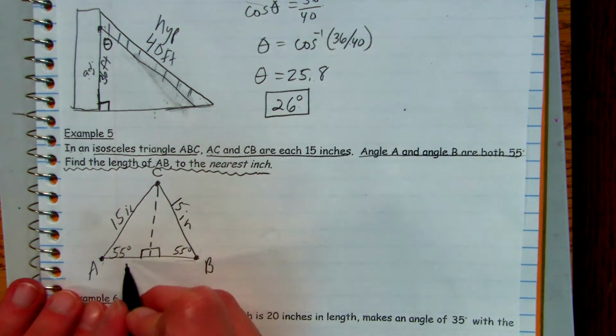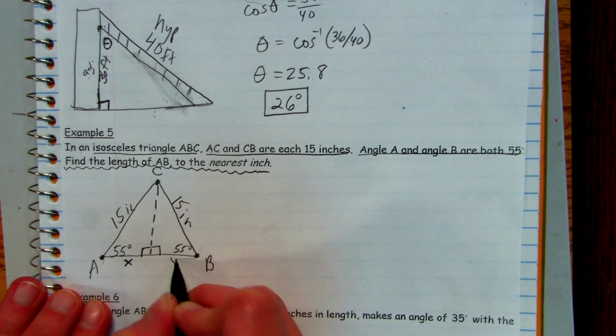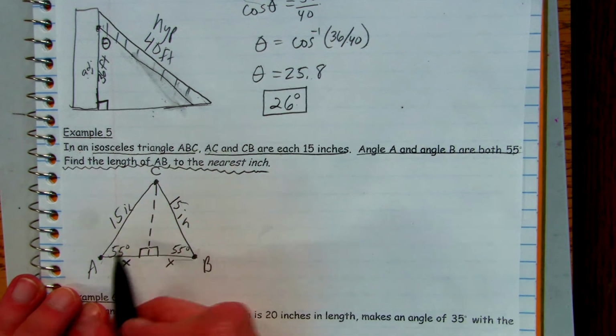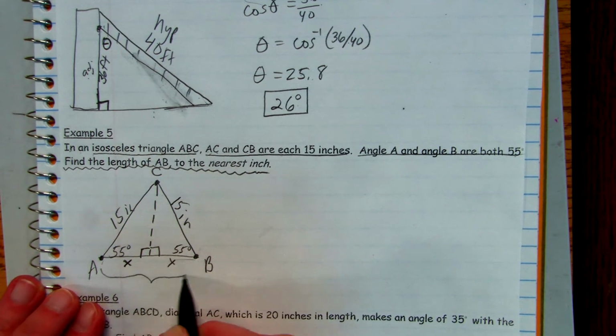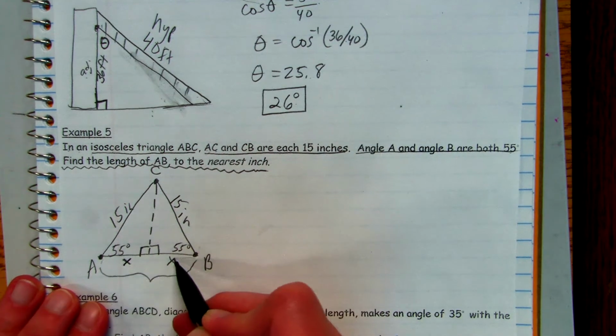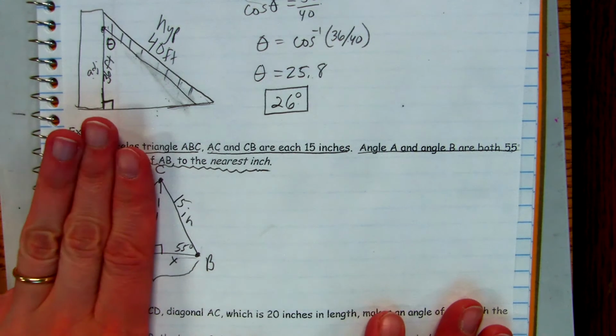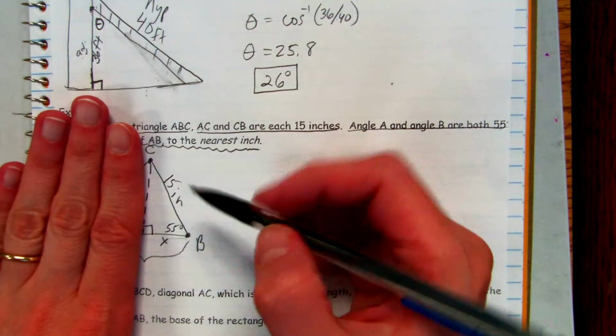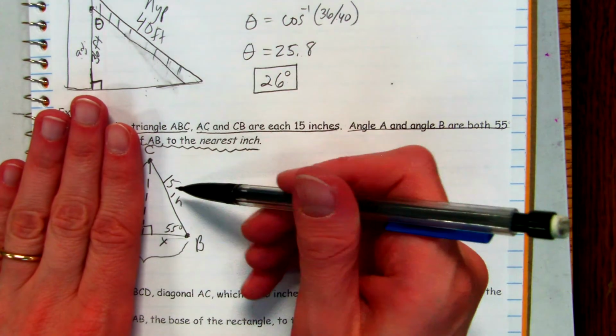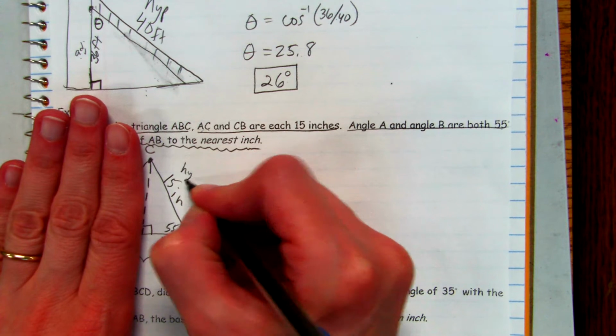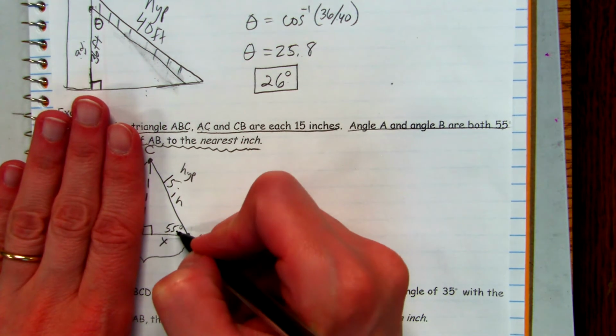And so I'm going to put an X here and an X here, and then we'll have to figure out AB at the end. So we're actually looking for this whole distance. So we're going to find half of it. So just think of this, now that we've split it up, just cover up half of it. And then we'll just do what we've been doing. So 15 would be the hypotenuse, right? Is 55 opposite or adjacent?